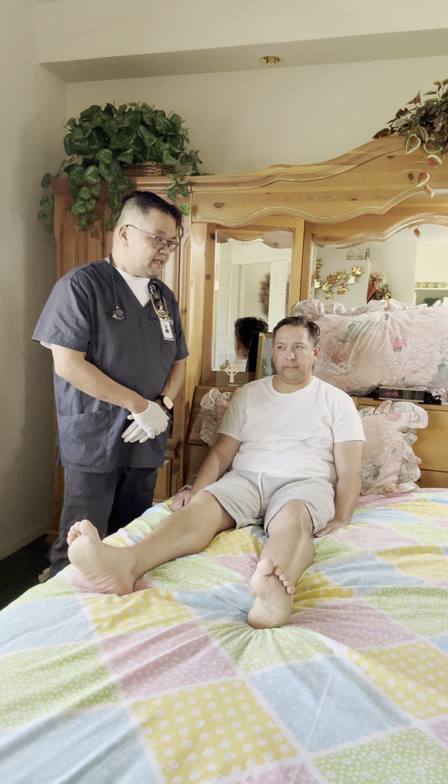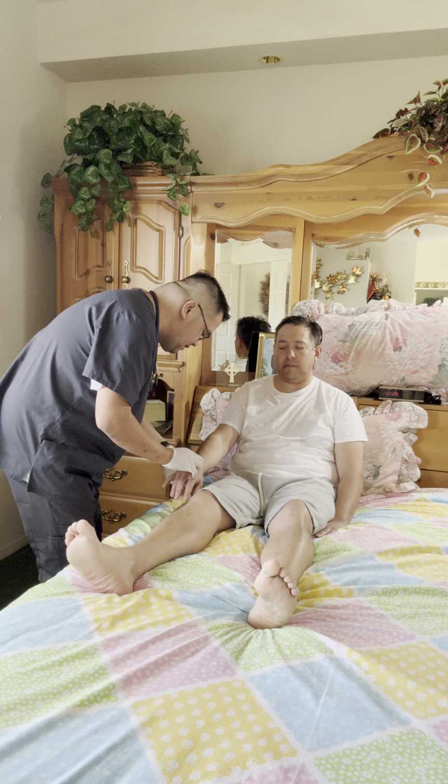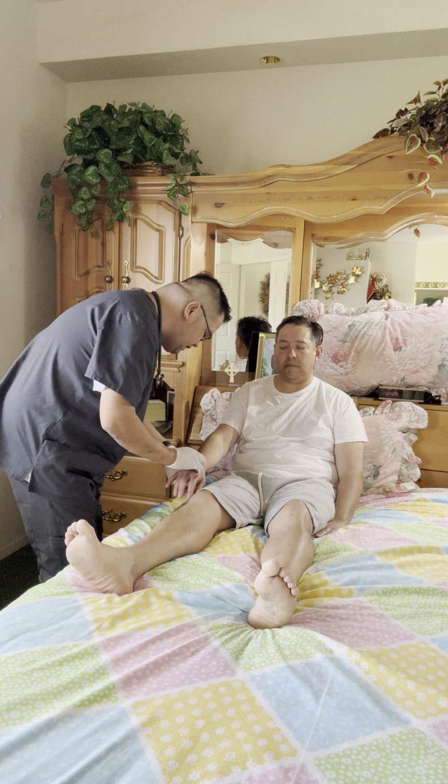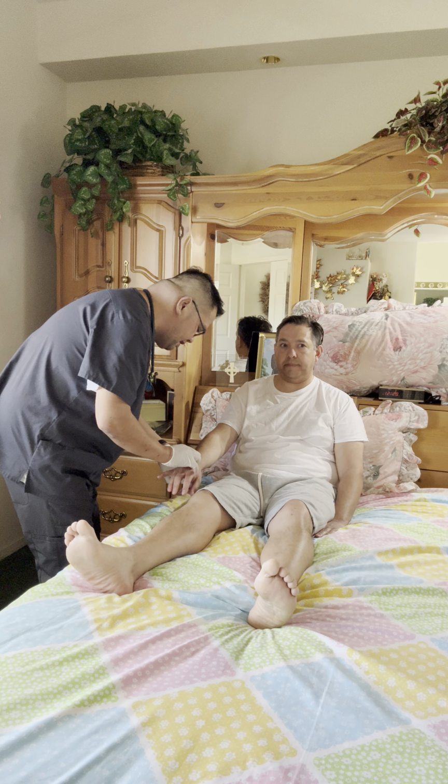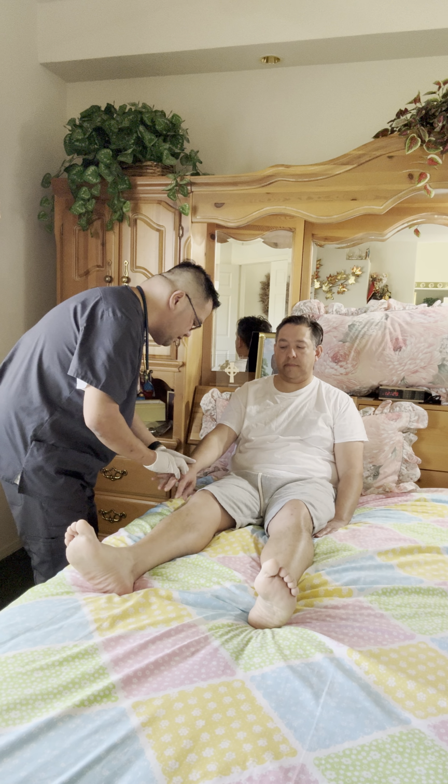hydration status. So Mr. Smith, I'm going to be checking the back of your skin on your hand. So I'm going to pinch it slightly. By doing this, I can check the skin turgor of the patient. There doesn't appear to be any tenting going on with his skin, so he appears to be well hydrated.